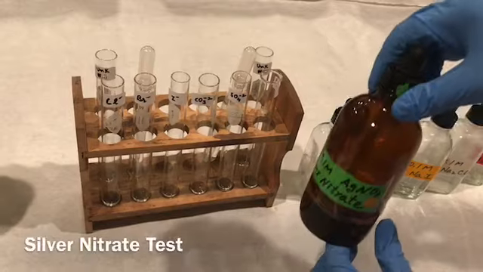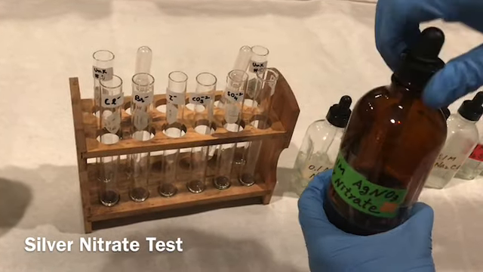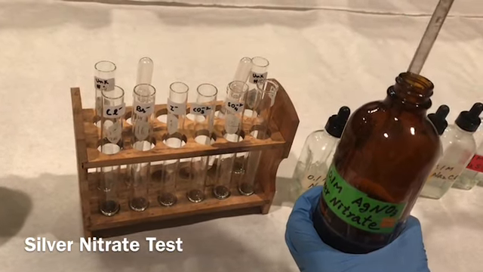Okay, so now I'm going to do the silver nitrate test, and in all the 8 tubes basically we have all the anions in there.